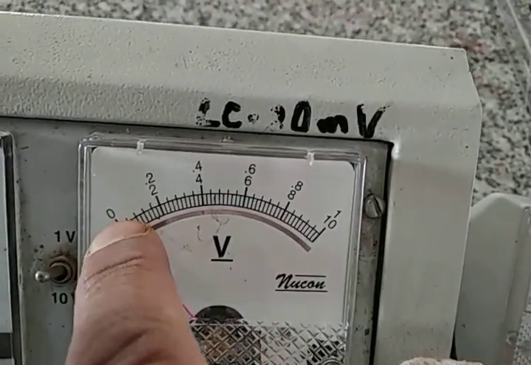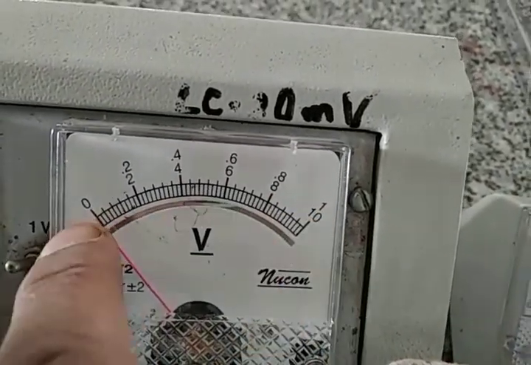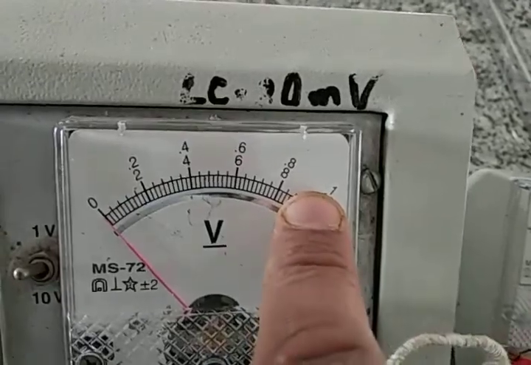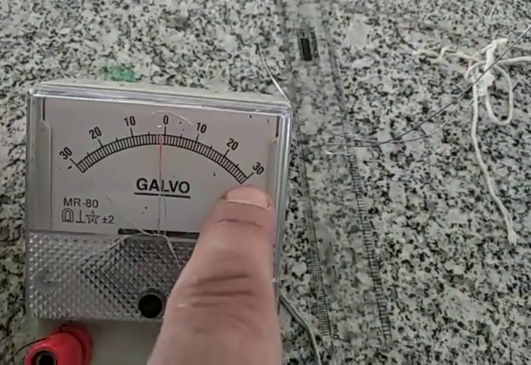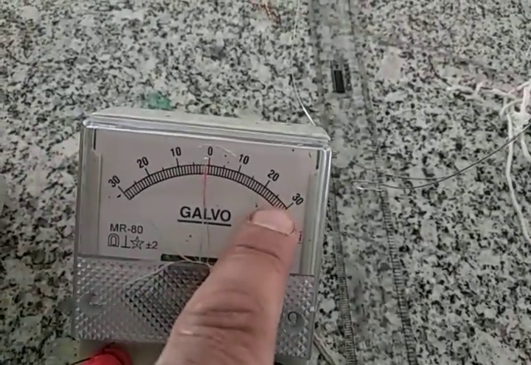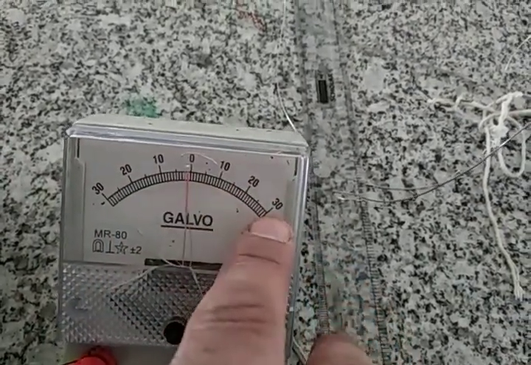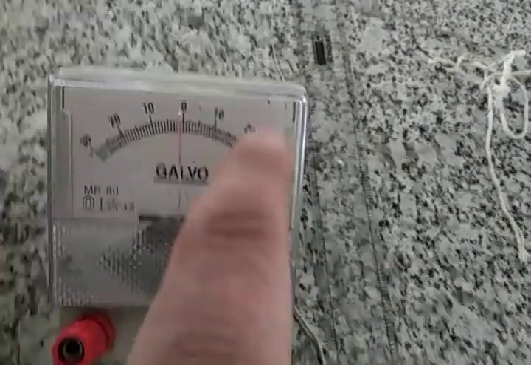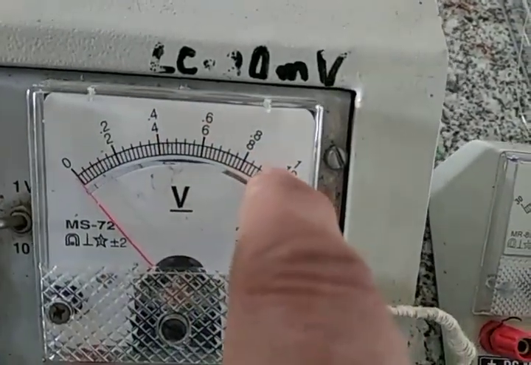This is a voltmeter that measures a maximum of 1 volt. Just now we saw that this galvanometer can measure a maximum of only 41.6 millivolts. So we need to convert this galvanometer, which can measure a maximum of 41.6 millivolts, into a voltmeter that can measure a maximum of 1 volt.